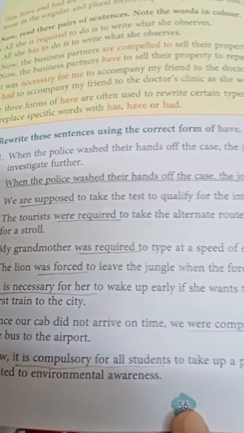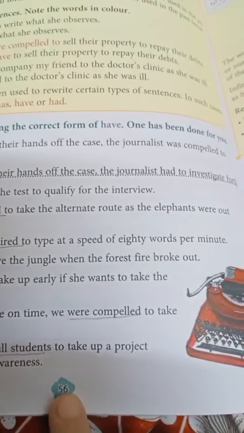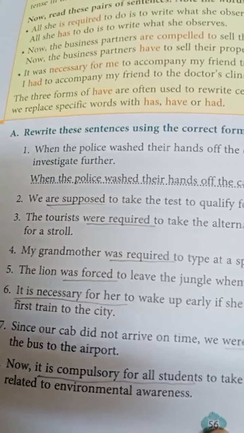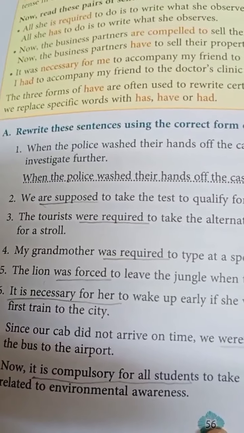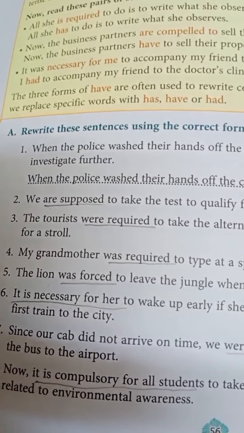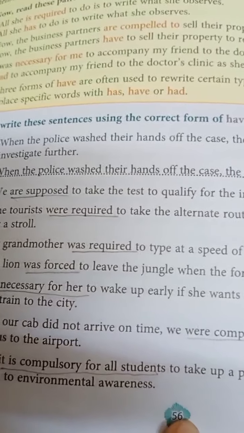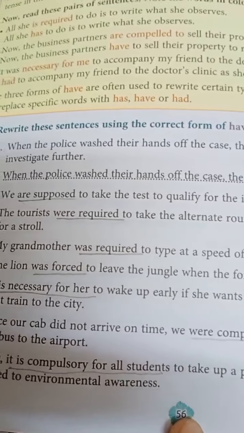The lion was forced to leave the jungle when the forest fire broke out. So from here, girls, you try to do it on your own. Replace the words was forced. It is necessary for. Then were compelled. And compulsory is compulsory for all students.